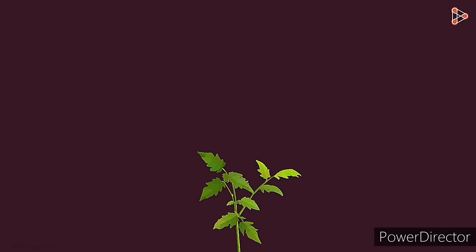So after fertilization, the ovule develops into seed and the ovary becomes the fruit. Then other parts like sepals and petals fall off.